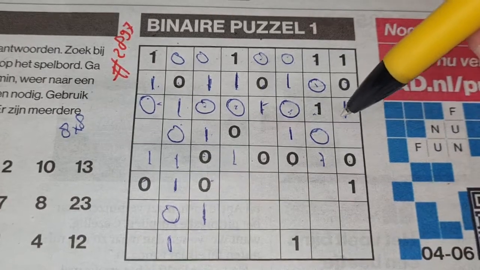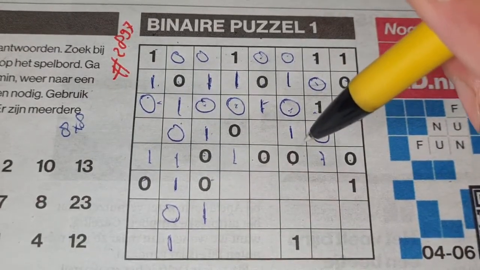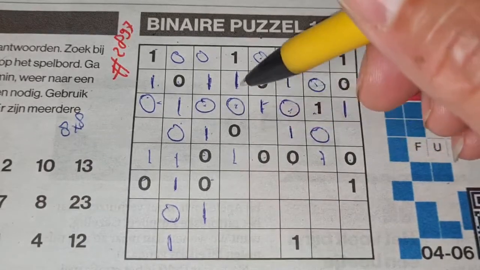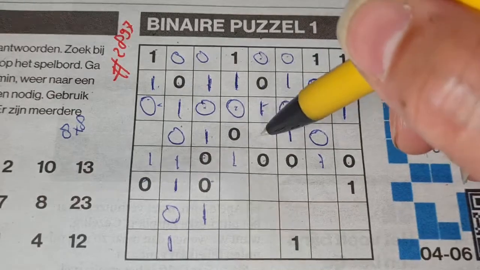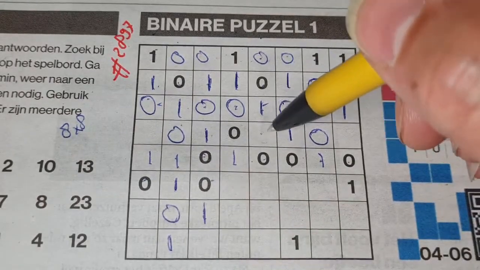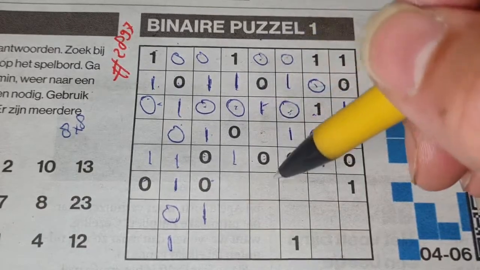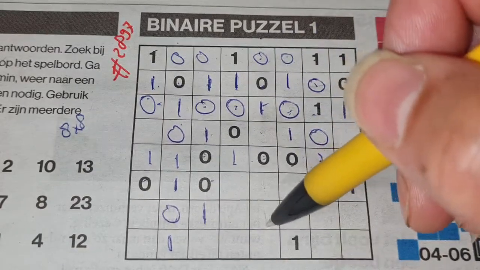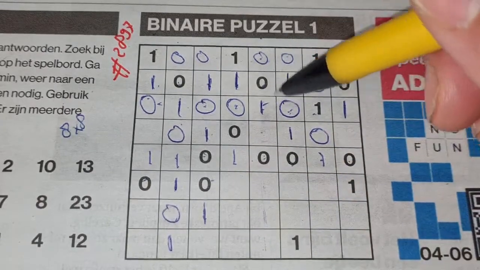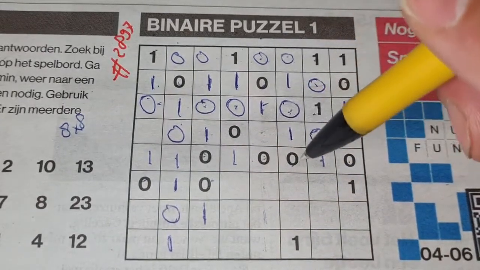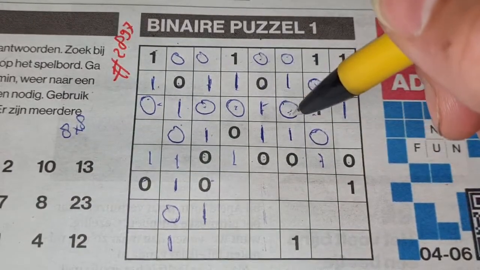1 2 3. Let me see. Well, this box cannot be an O because then we have 4 O's, so the rest are 1. So then we have 3 ones in a row in this column, which is not allowed, one of the rules. So this should be a 1.